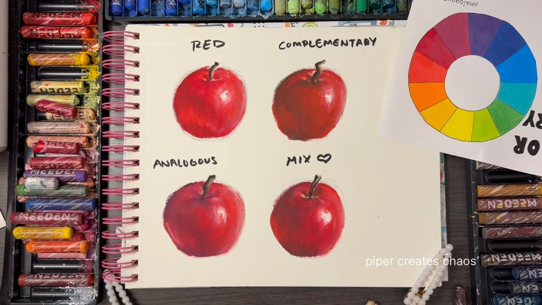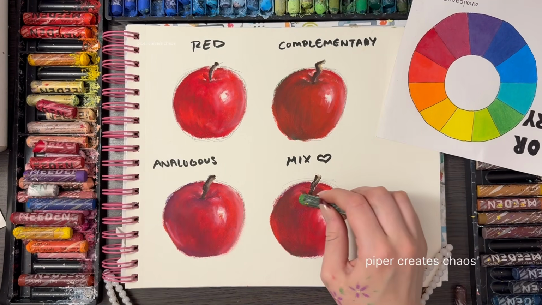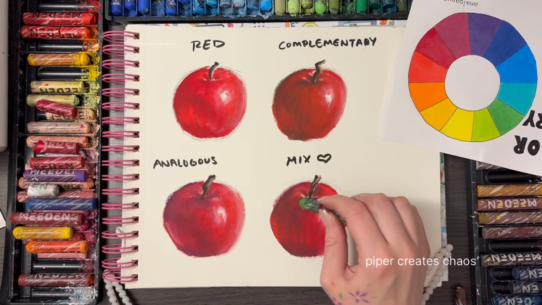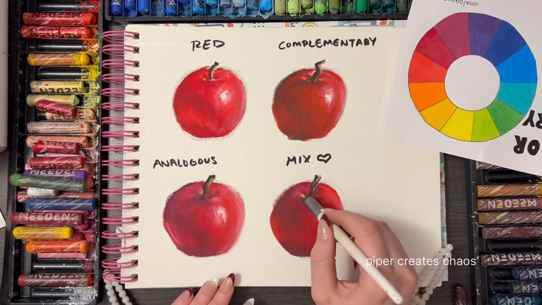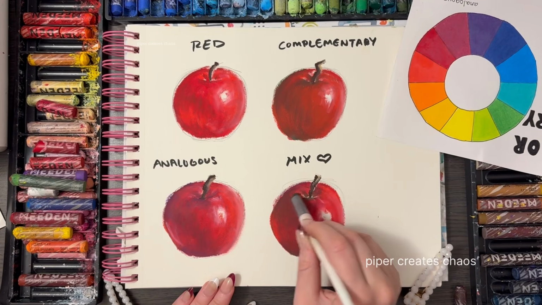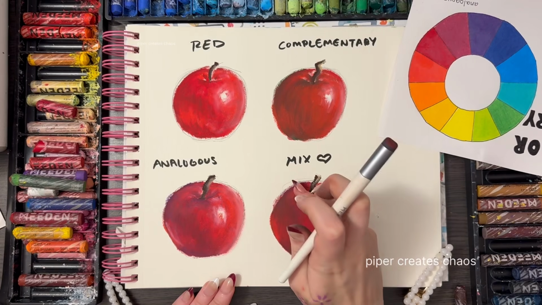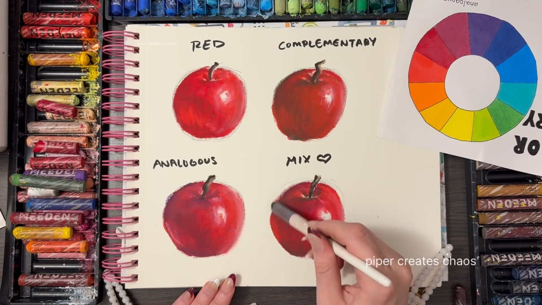So here you have 4 red apples, but they all look different because we colored in different ways. I really like the vibrancy of just using red, but it doesn't really have dimension. Again, this depends on what you want your art to look like. There's nothing wrong with just using red, there's nothing wrong with just using green. It really depends how you want your art to feel.